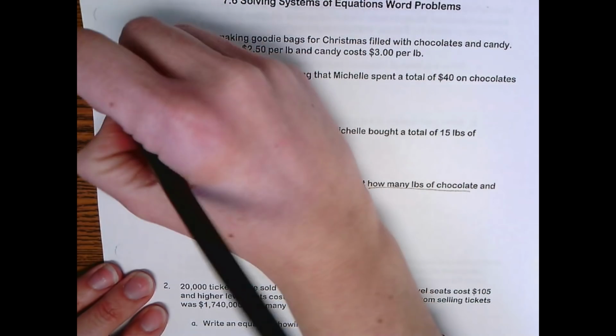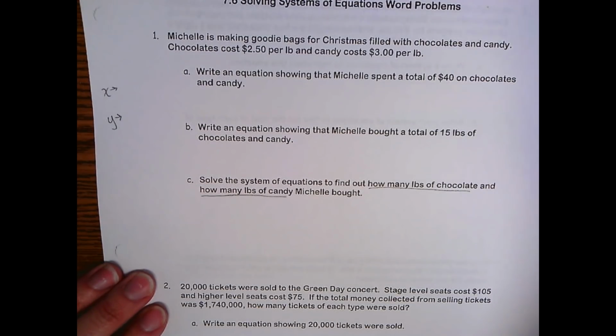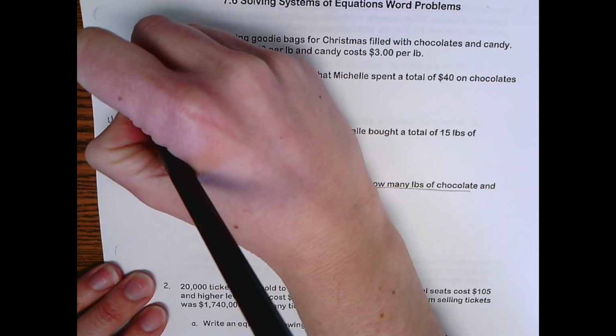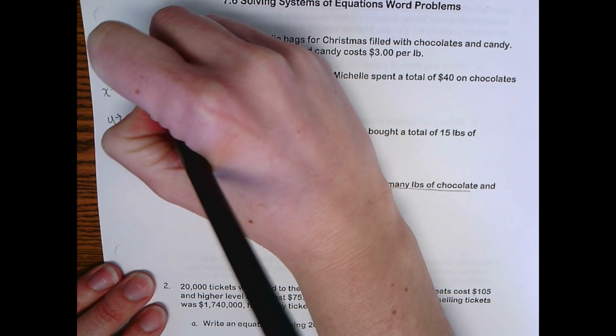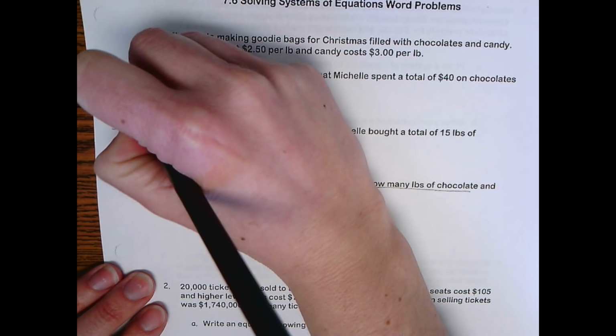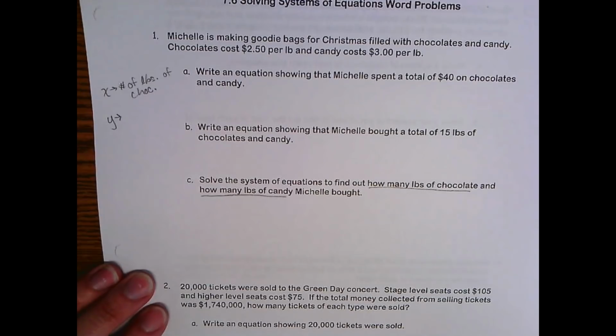So I'm going to say that X is the number of pounds of chocolate. And again, I'm being specific. I didn't just say X is chocolate because I don't know what that means. I don't know if that's the price of it, the weight, or how many pieces.